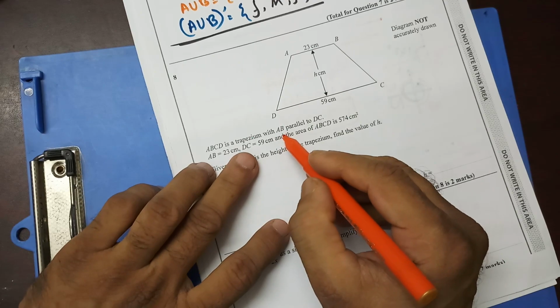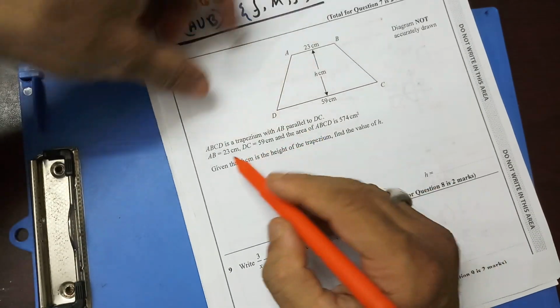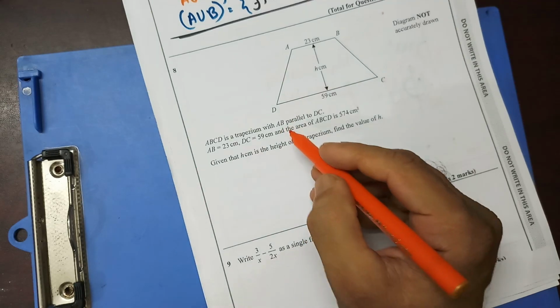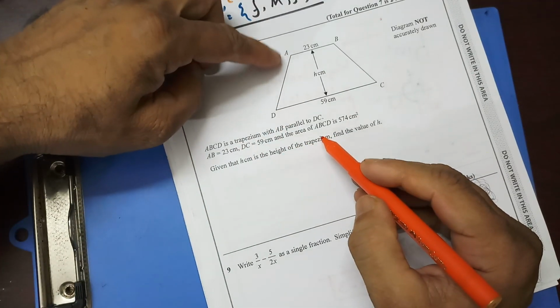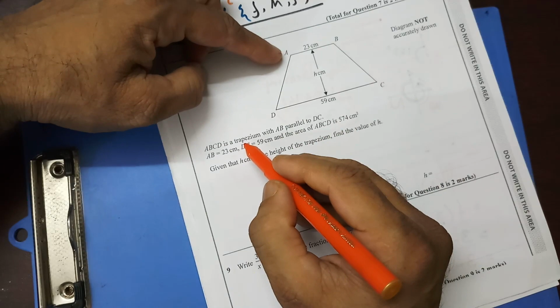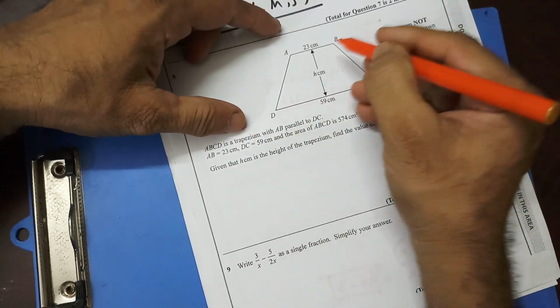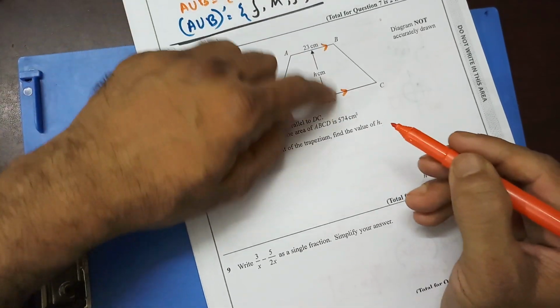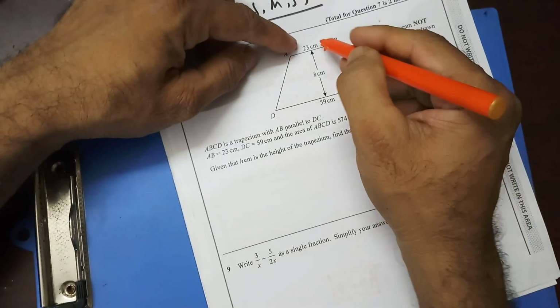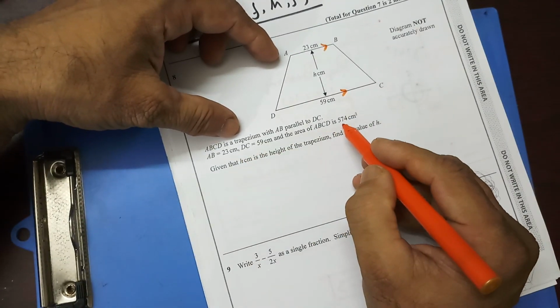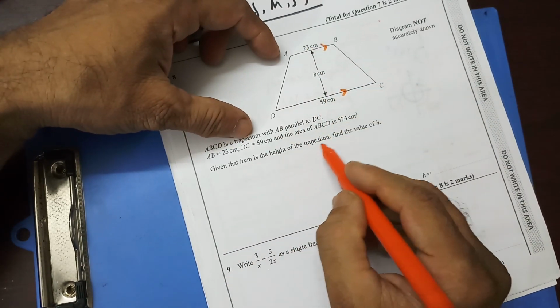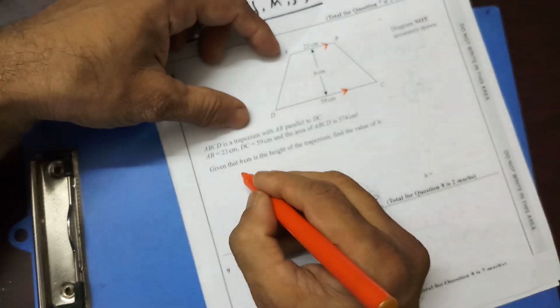ABCD is a trapezium with AB parallel to DC. AB is 23 centimeter, DC is 59 centimeter, and the area of this trapezium is 574 square centimeter. It says trapezium; in most cases, one pair of parallel lines would be shown with an arrow. Find the height H.